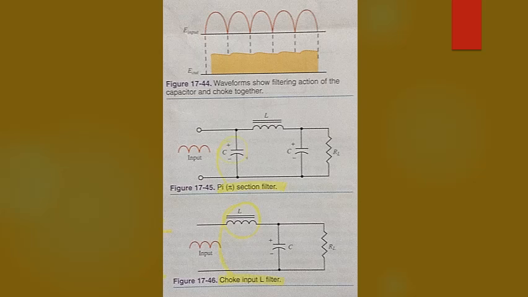Chokes used in radios have values from 8 to 30 henries. Current ratings range from 50 to 2000 milliamperes. Larger chokes can be used in transmitters and other electronic devices. Filtering action as a result of the filter choke is shown in figure 17-44, top of the screen.